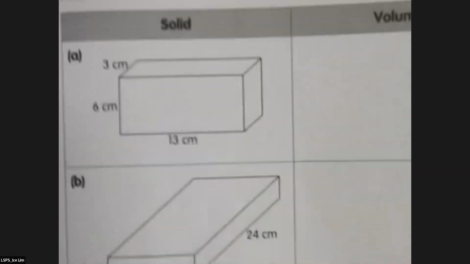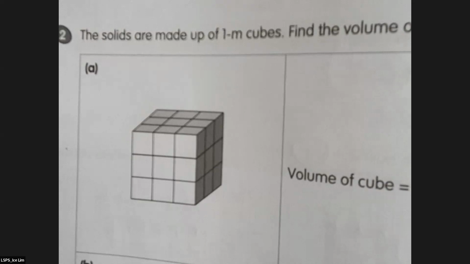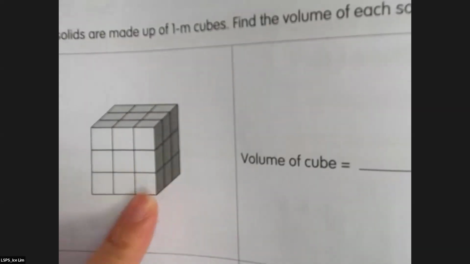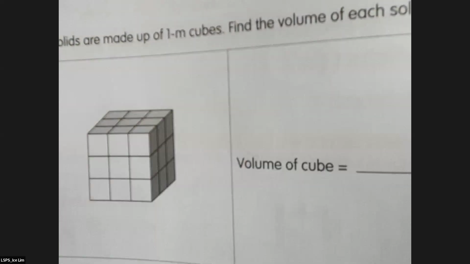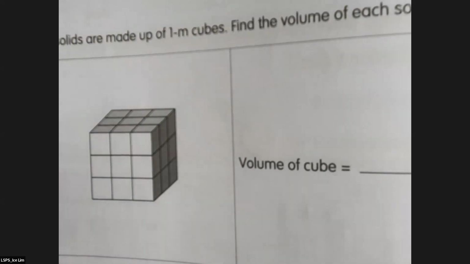Then you remember we did the tank that I told you? I brought in my handmade tanks, right? Do I need to count cube by cube? No need. So I'm going to do the shortcut method.